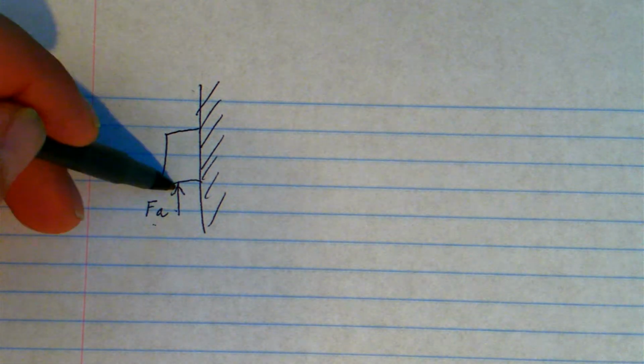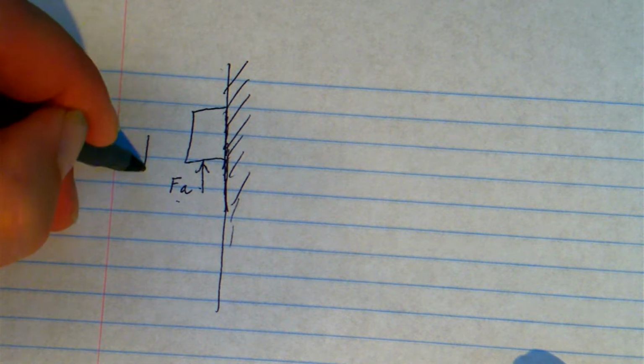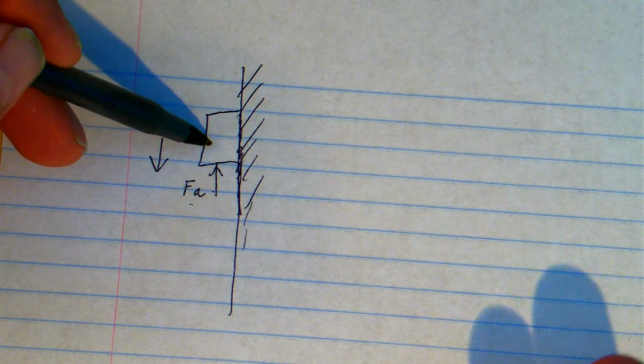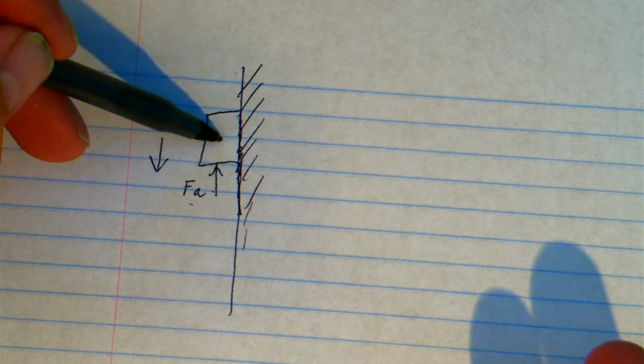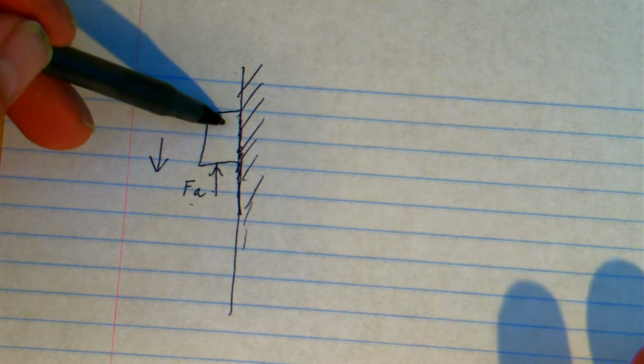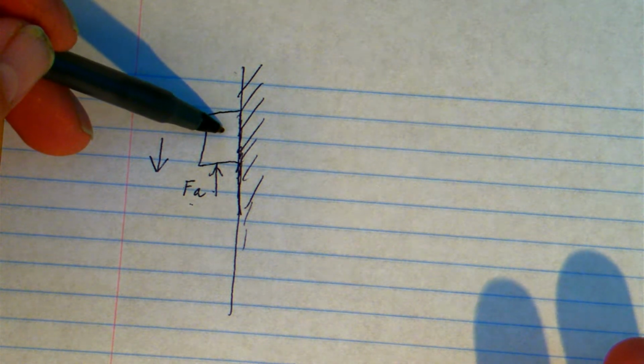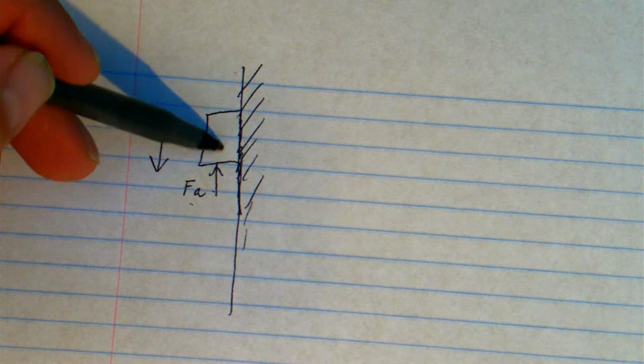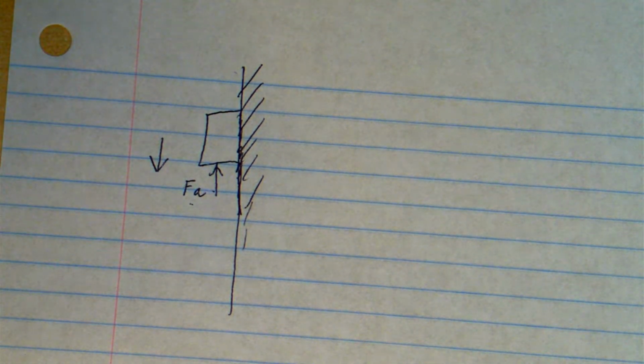So I'm exerting a force by my hand, but I'm letting the box nonetheless slide down the surface of the wall. So the box is actually moving downward, even though I'm pushing up on the bottom of it. I'm not pushing up with enough force to even hold it up. I'm only pushing up with enough force to keep it from falling faster downwards.